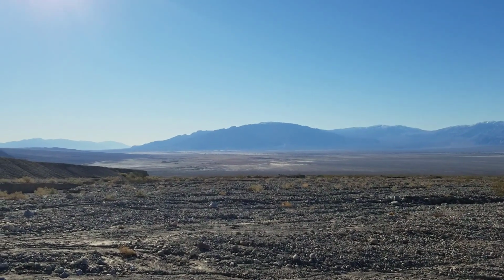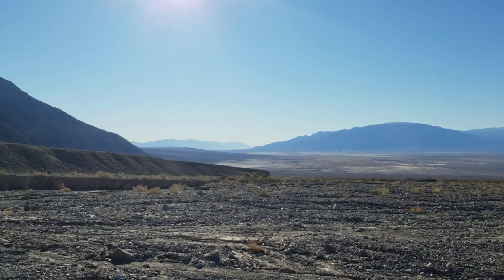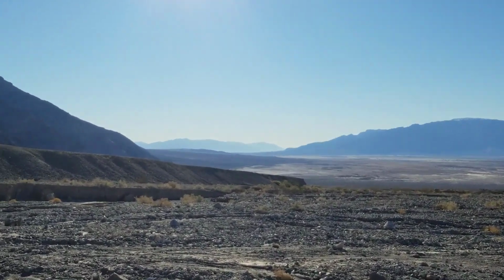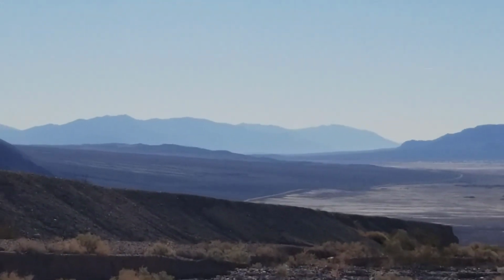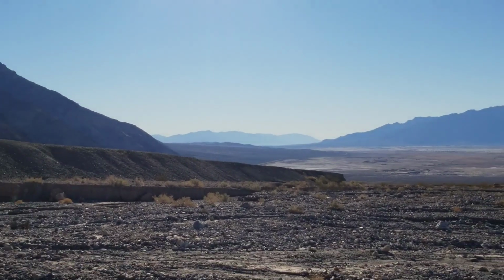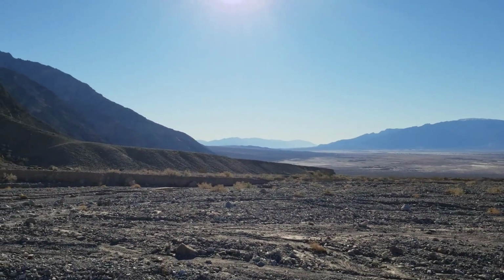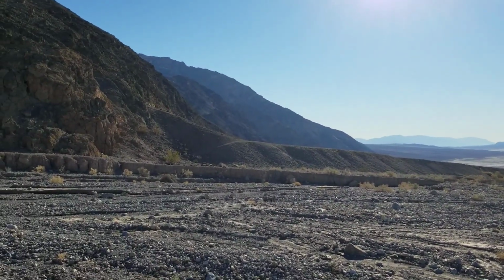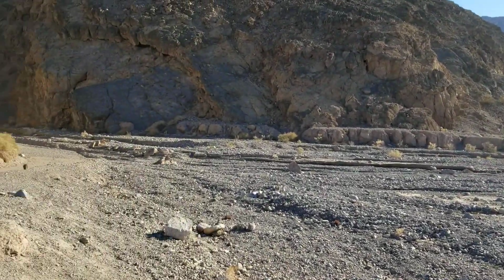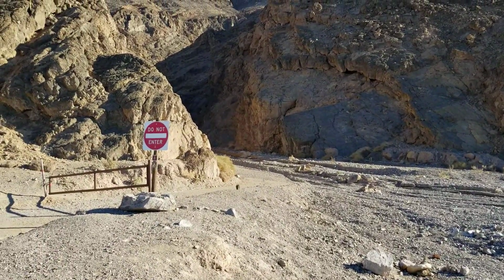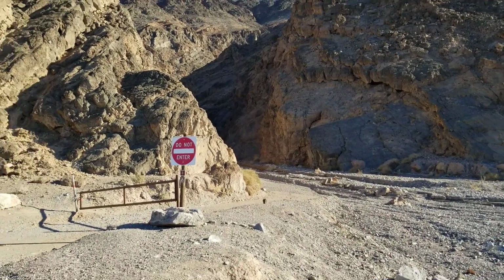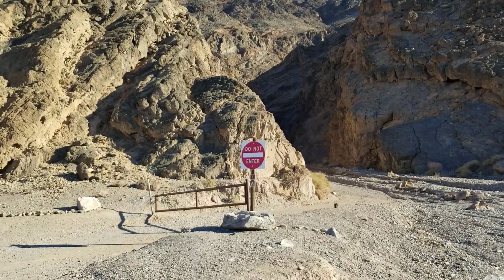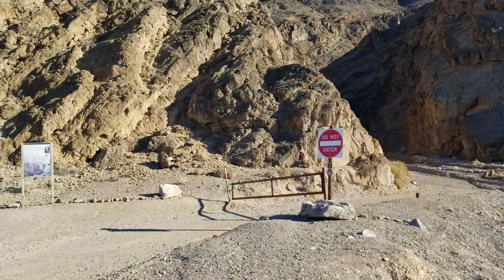A little bit southwest, and then there's the length of Death Valley down to the south. And here, by the way, is the opening to Titus Canyon. Closed during the winter. This is the first Sunday in January.